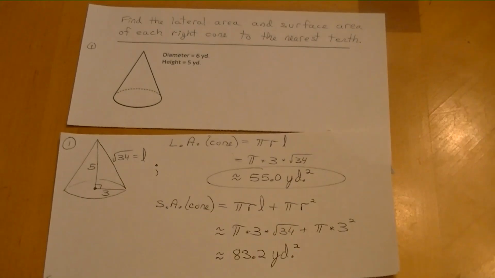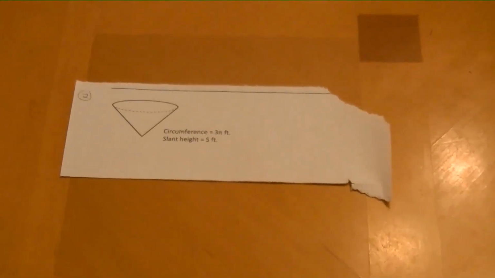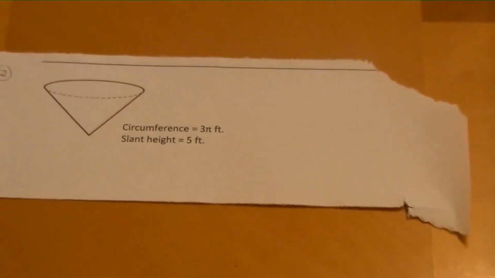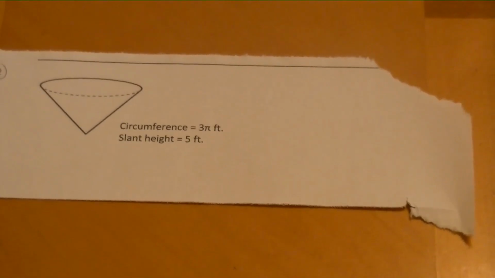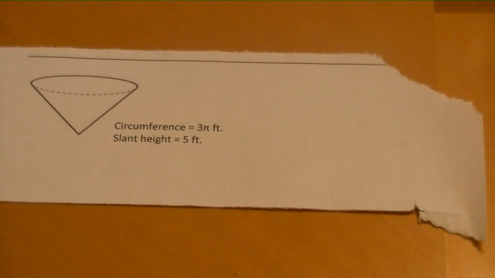Here's number 2. So if you know the circumference of the base and the slant height, what's the lateral area and surface area to the nearest tenths?